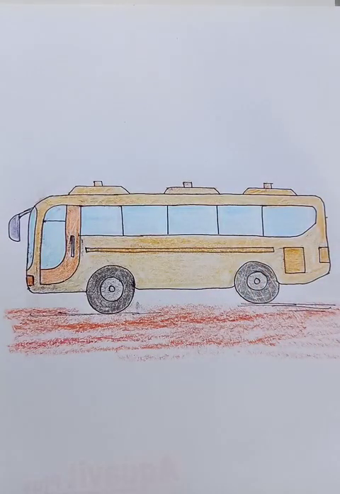So do practice at home. You can draw better than this one. So the more you practice, the better your drawing is going to be.